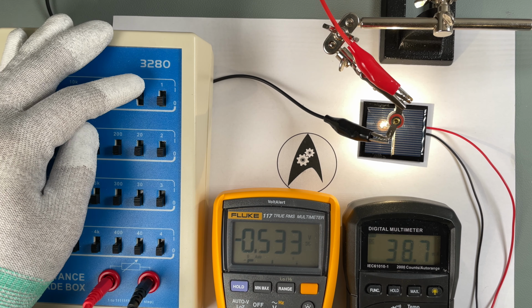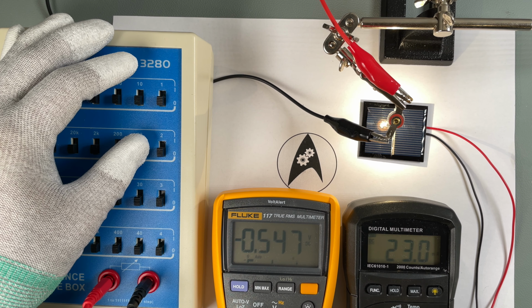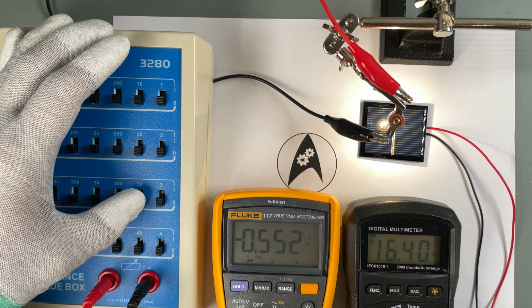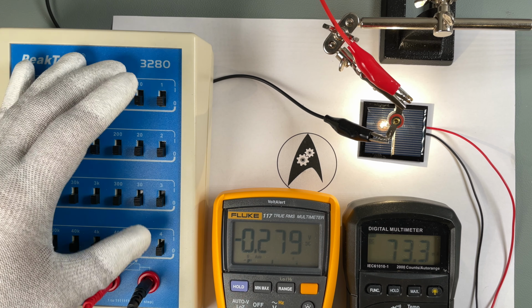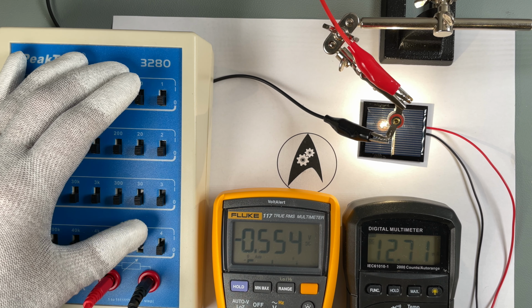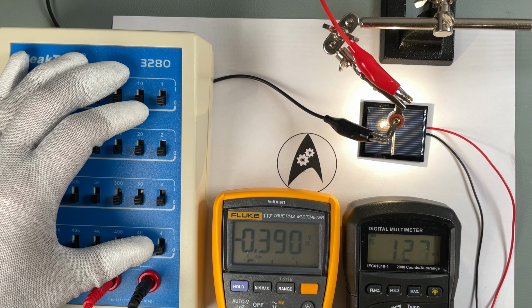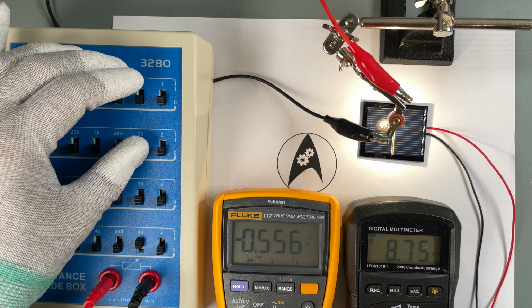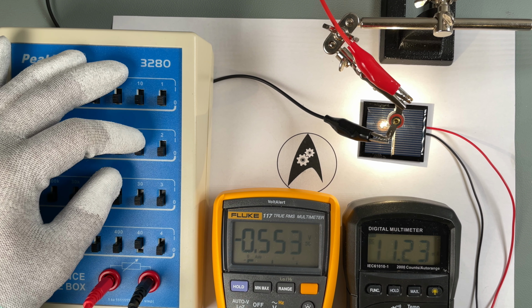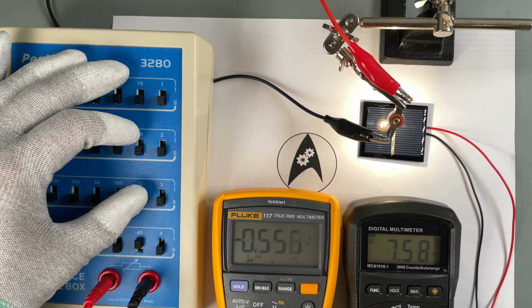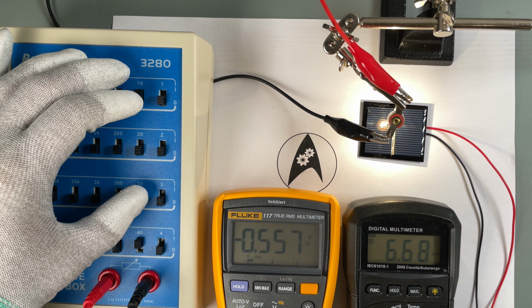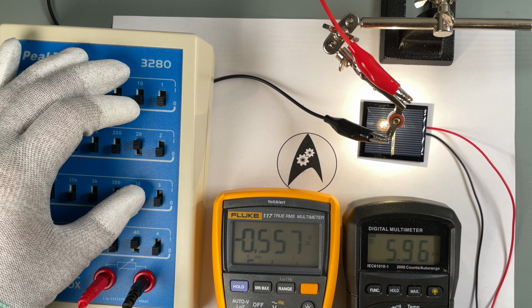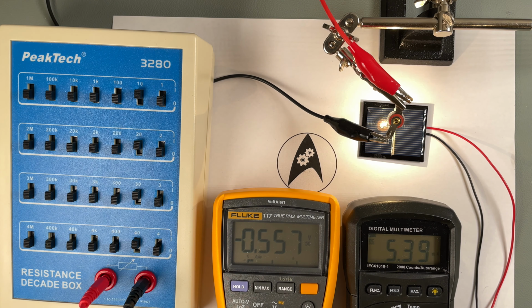10 ohms, 20, 30, 40, 50, 60, 70, 80, 90, 100. Okay, this is the last setting.